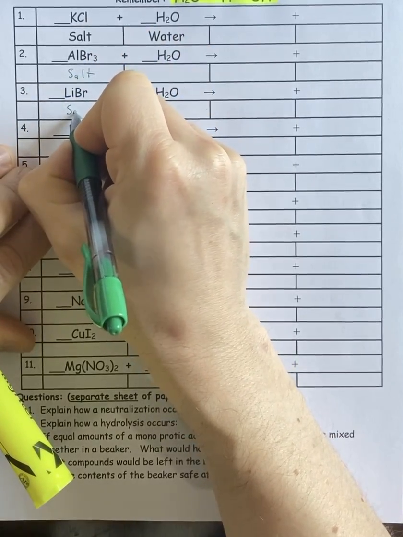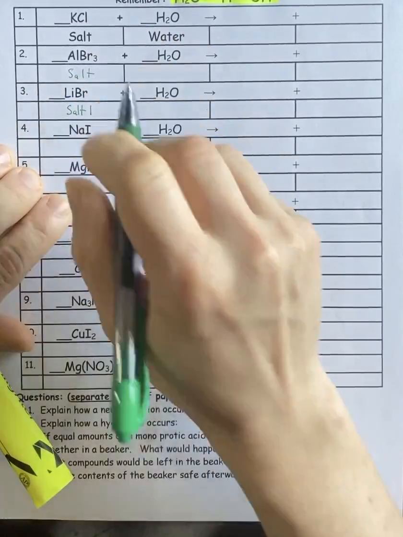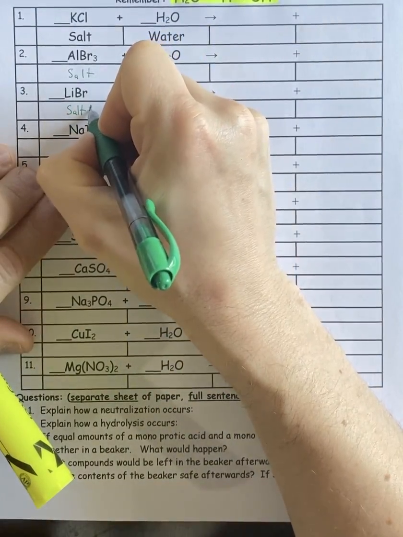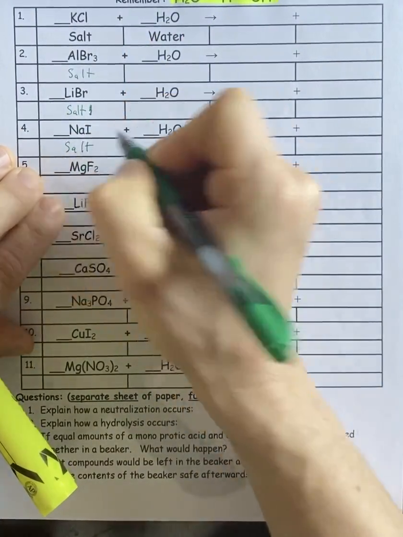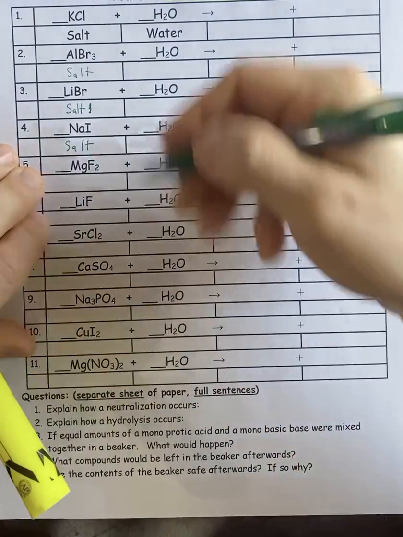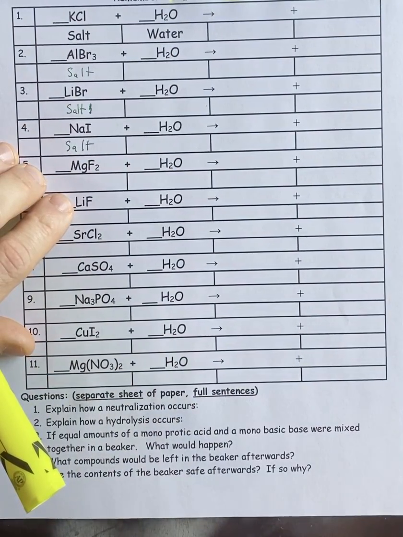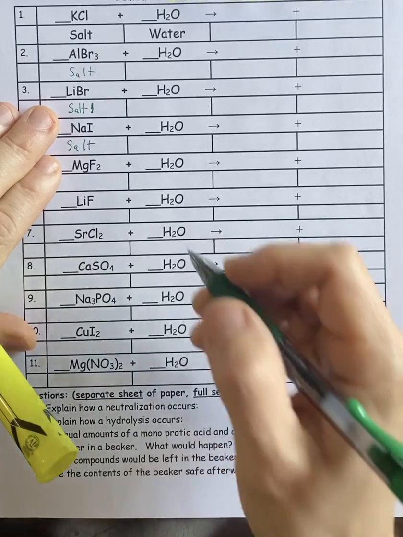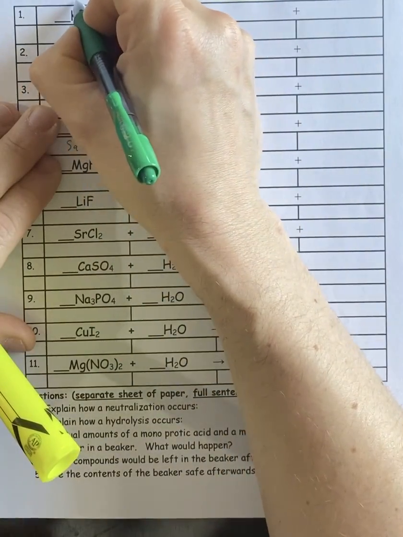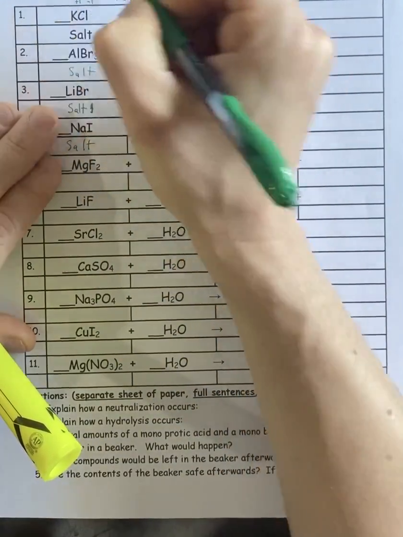So you could literally, if I knew how to spell salt, there we go. You can just write that in the whole way down. Obviously, this is water the whole way down. That's not a big deal. And so what you're going to do is assign your oxidation numbers. K is group 1, so it's +1, Cl is -1.